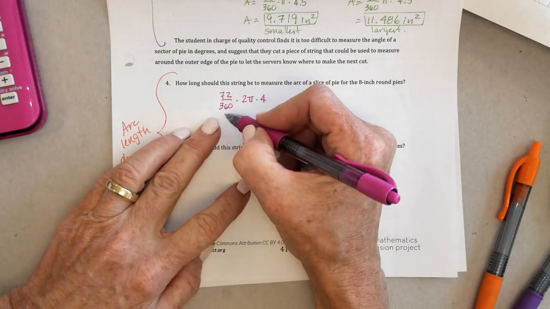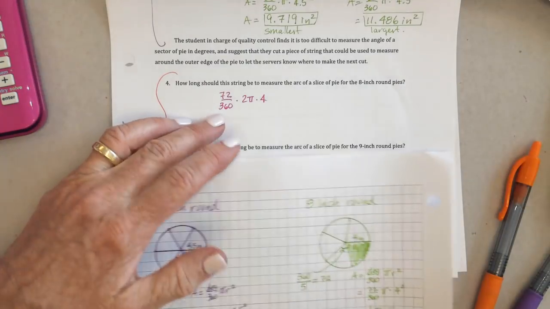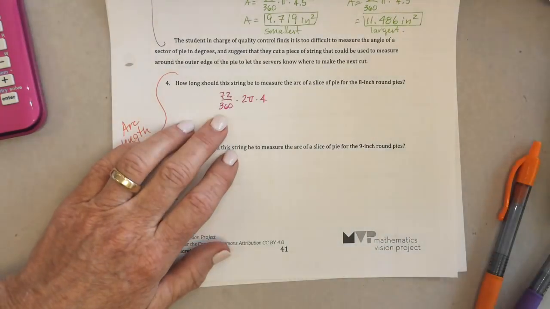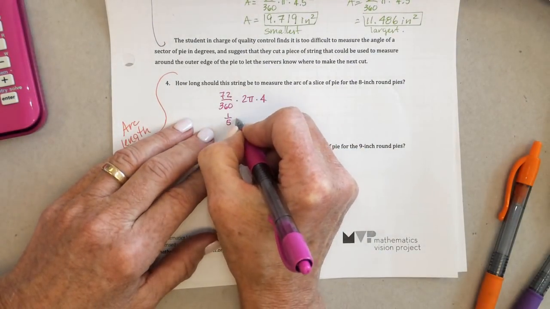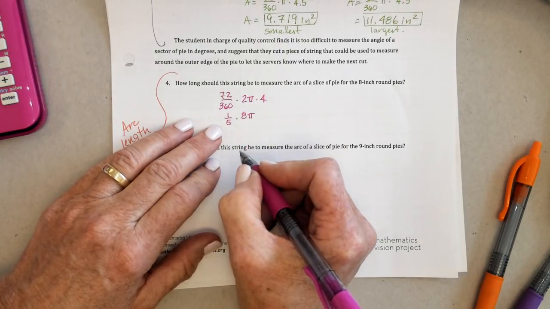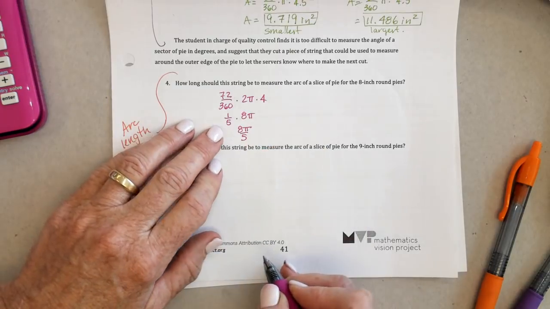Now, 72 over 360, you can simplify that fraction, or you can remember it's the 8-inch round. There were 5 slices, so that slice is 1/5. So this is 1/5 times 2 pi times 4, which is 8 pi, so 8 pi over 5.